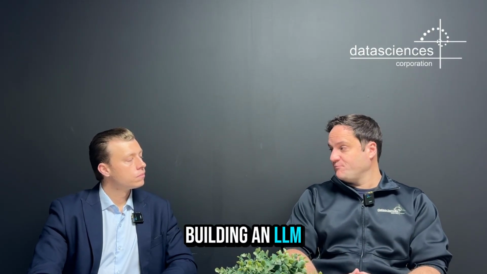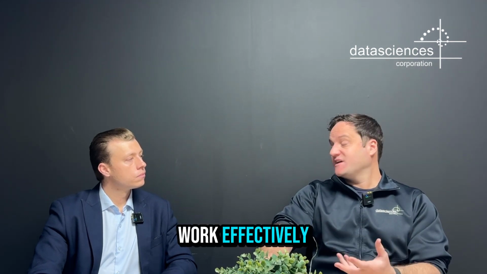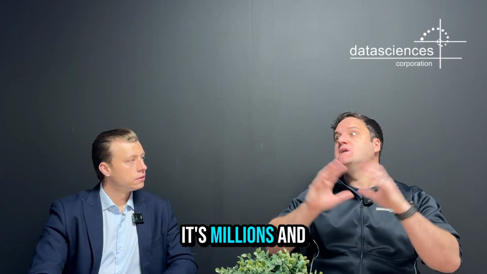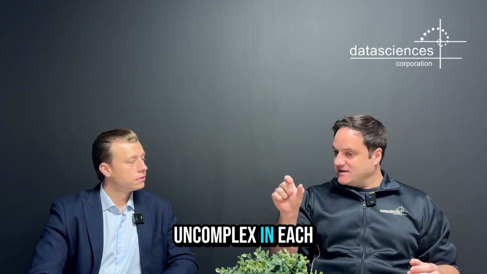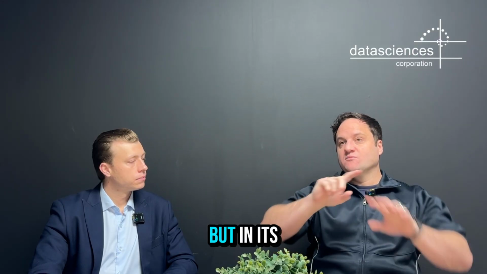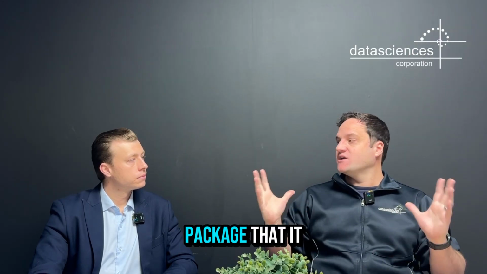So if you're building an LLM, you want to take advantage of parallel maths. And LLMs at their fundamental level, I think we've discussed it previously, are a vector database. And vectors are effectively just maths. It's a whole bunch of uncomplicated sums, but it's millions and billions and billions of them. Parallel information, but uncomplex in each iteration. It's not a complex thing, a vector, but in the package that it comes in, you need to be able to do all of it at the same time. That's why GPU makes more sense for that kind of workload.